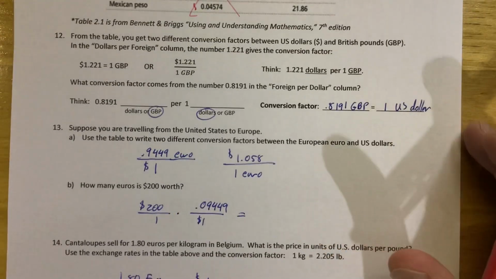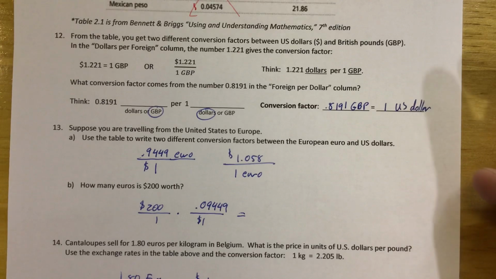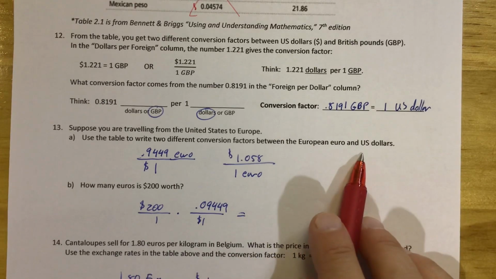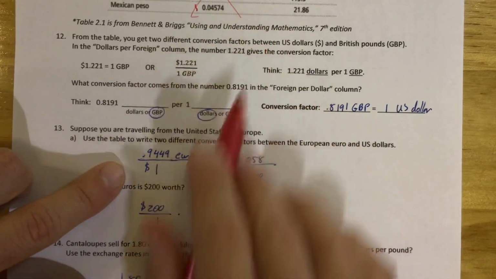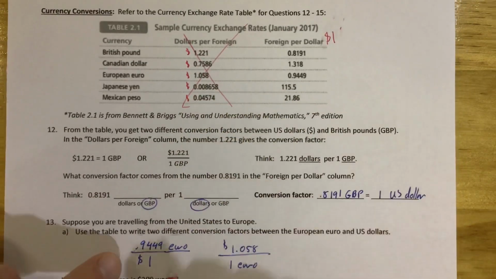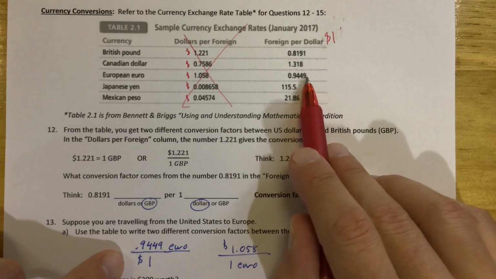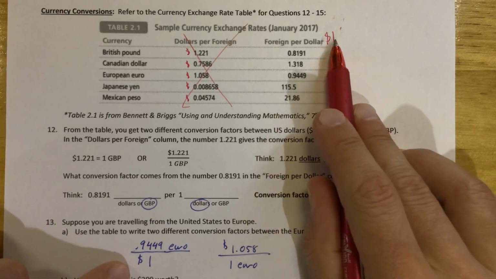Okay, 13. Suppose traveling from the United States to Europe, use the table to convert to European euro, $2. Okay, so they want you to take from both of the tables. So again, I don't really want to talk about both of these, but you've got, okay, so this one right here is referring to that. So we got that amount of euros compared to $1.